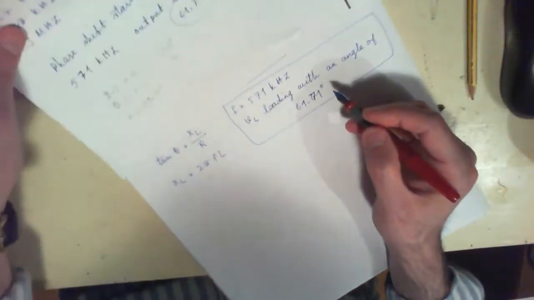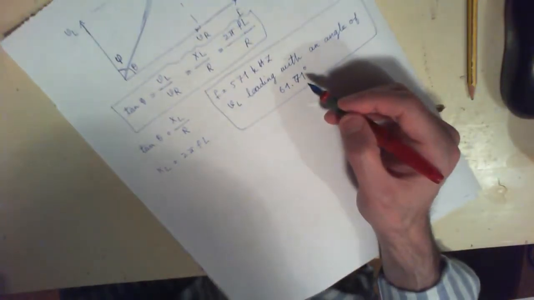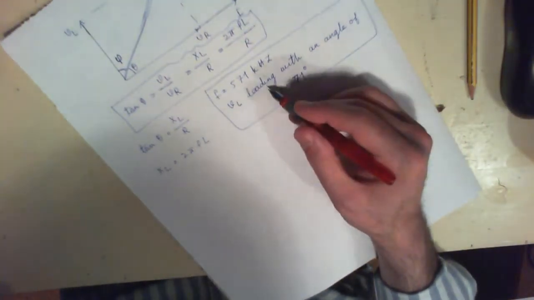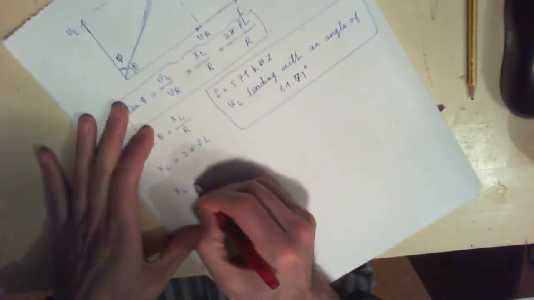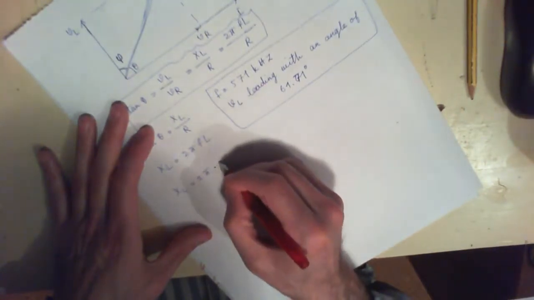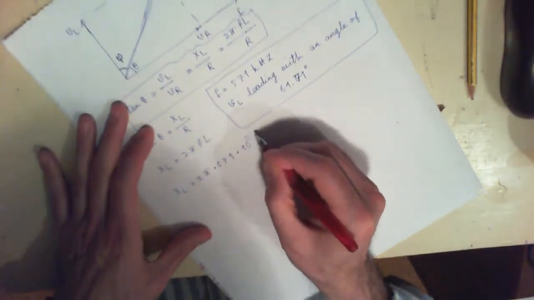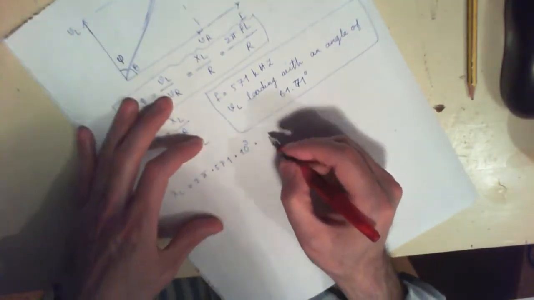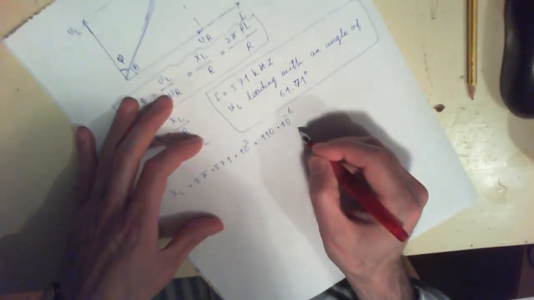Since this was the case, now X of L at this frequency is equal to 2 pi F L, so 2 pi times 571 kilohertz, times 10 raised to power 3 hertz, times L, which is 110 microhenry, times 10 raised to power negative 6 henry.